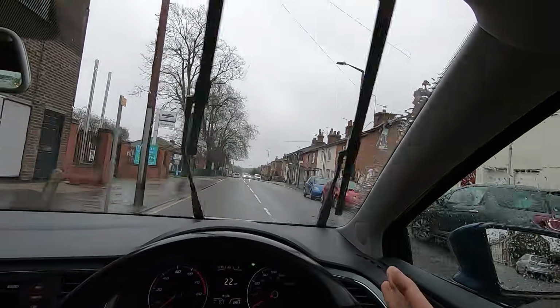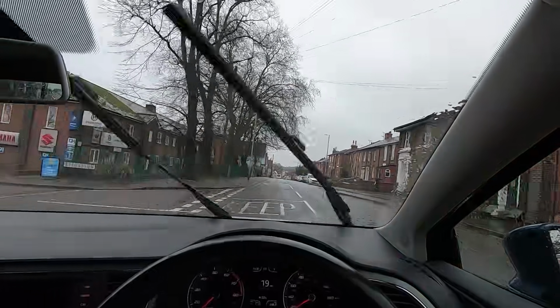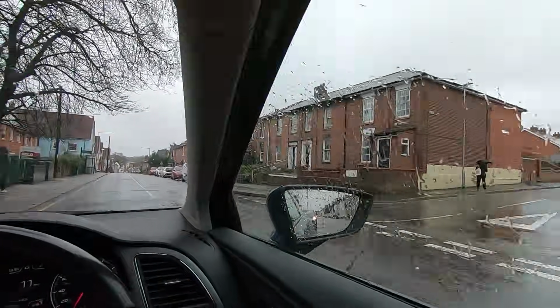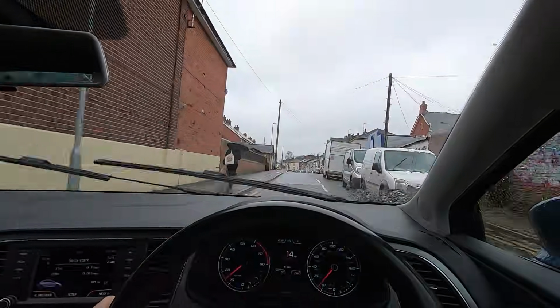If you're turning right on a narrow road like I am now, don't go near the middle because there's not enough room. You get too close to the oncoming car. Just keep your normal road position and then make your turn as usual into the correct side of the road.